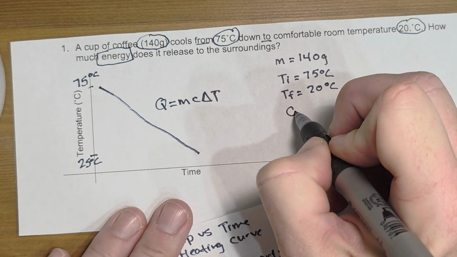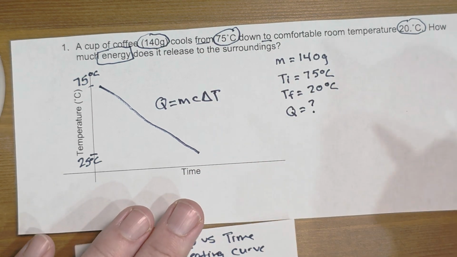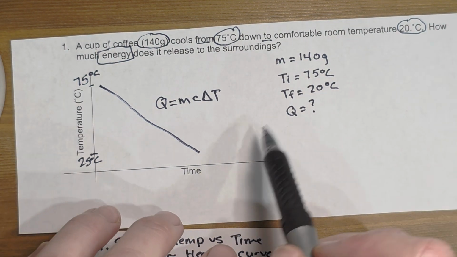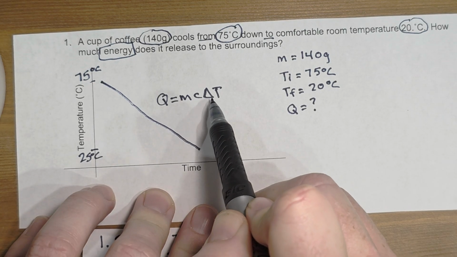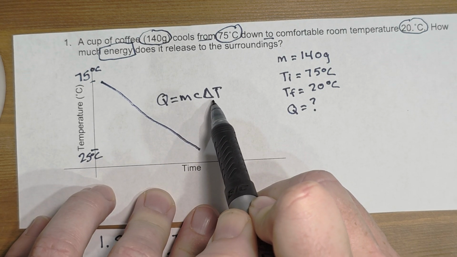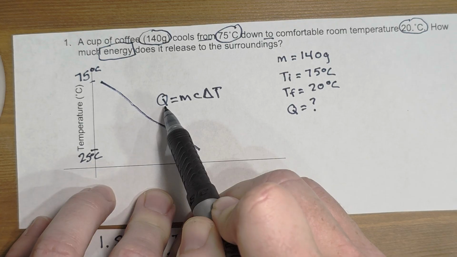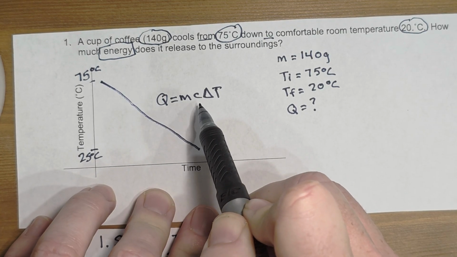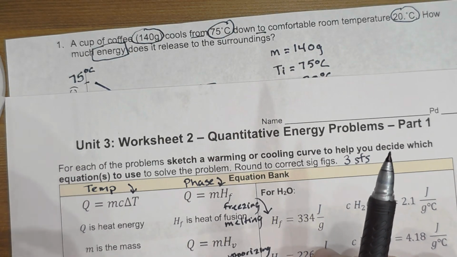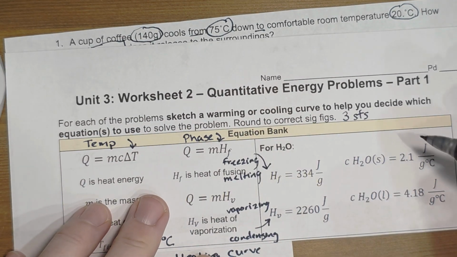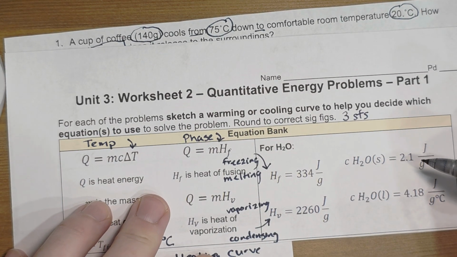We want to know Q. And looking at this, I have my mass, I have the information for the change in temperature, I need to know Q. That means that I'm missing the C. Well, where do I get C's? I'm gonna get it here in my equation bank.